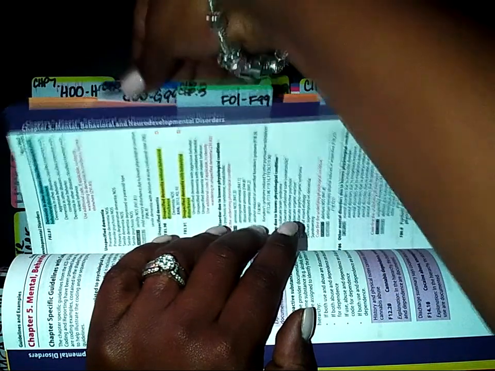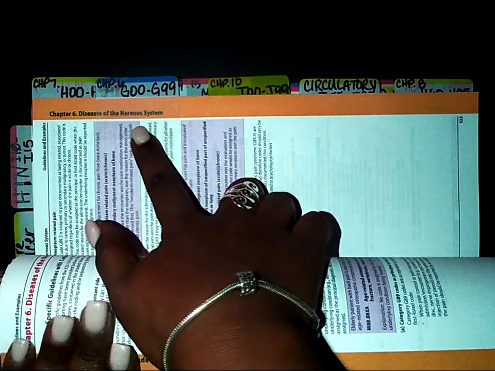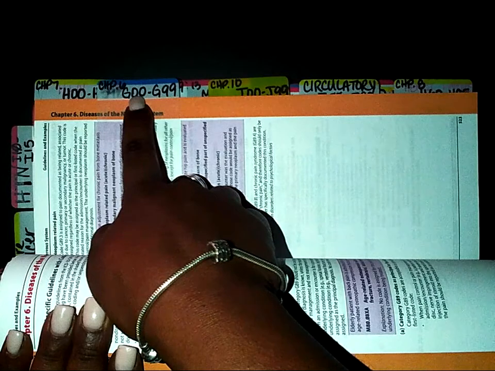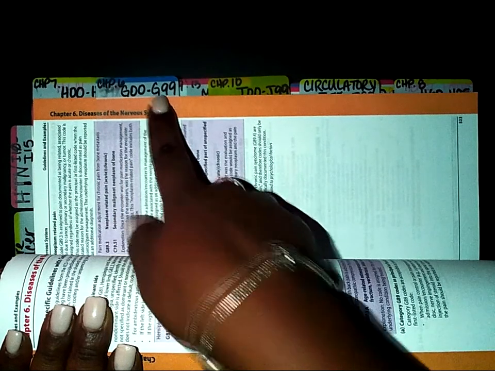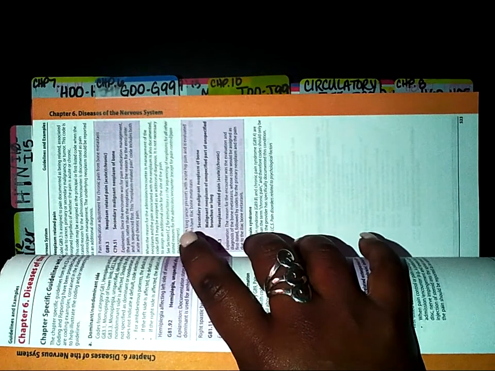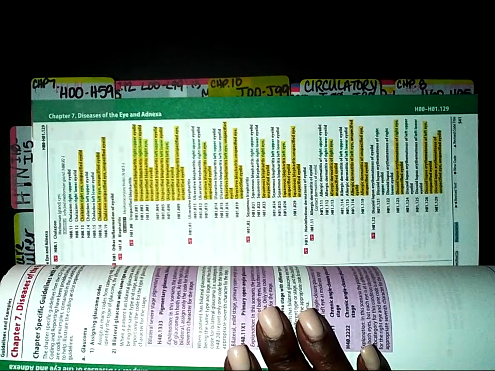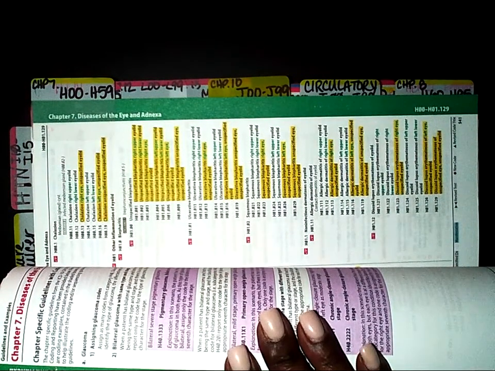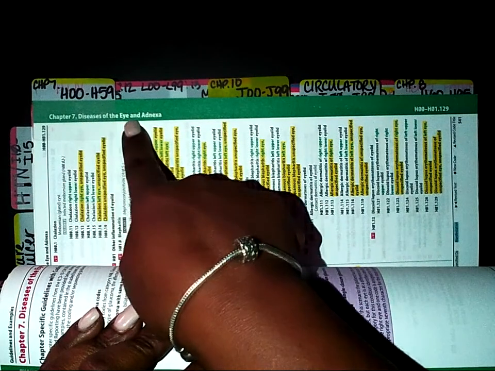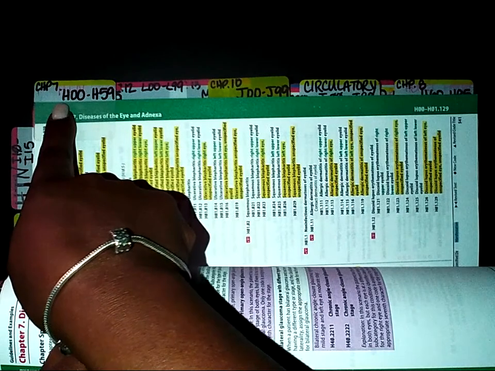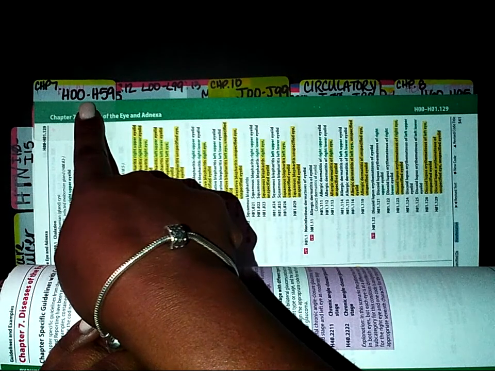We'll pick up to Chapter 6. Chapter 6 is in orange. Diseases of the nervous system, G00 through G89. Then we have Chapter 7. Chapter 7 is in green, and you'll see here that Chapter 7 is diseases of the eye and the adnexa, H00 through H59.